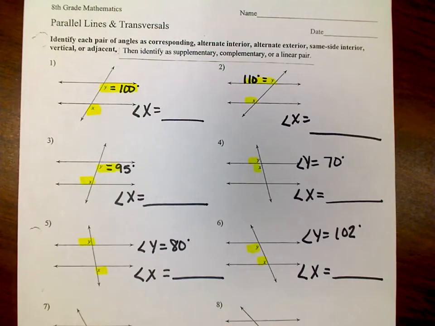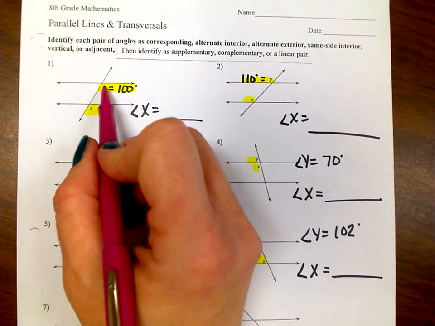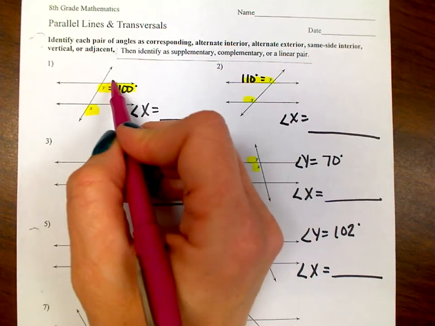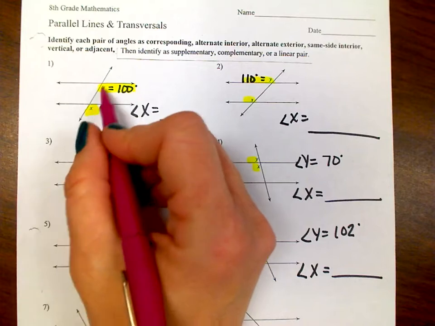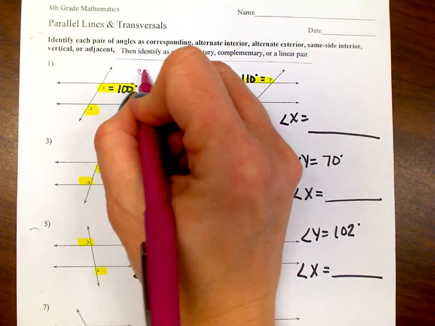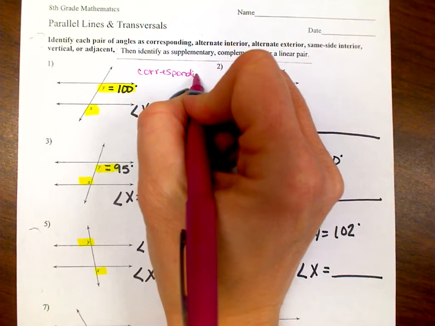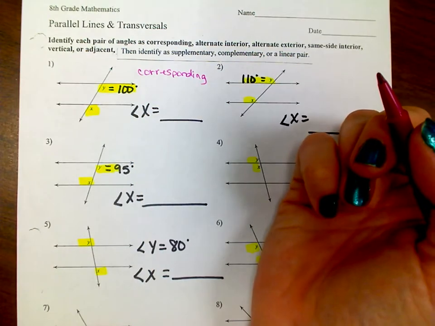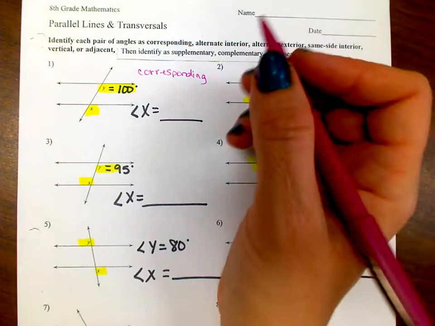Okay, let's look at number 1. They are both on the right-hand side, and they're both underneath that parallel line. They are in the same position, same side, same position. So those are going to be corresponding angles, and they're same side.